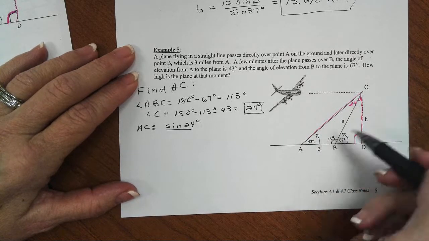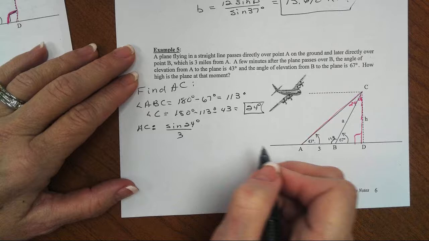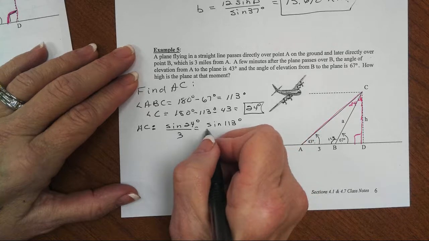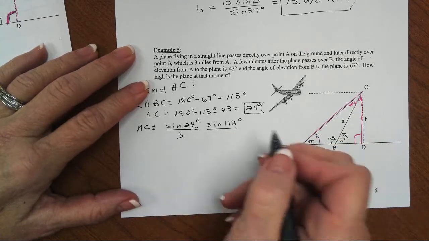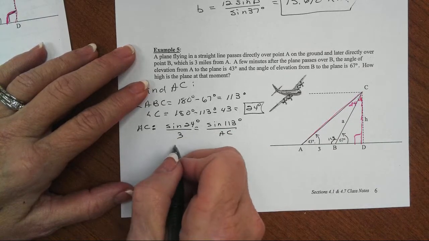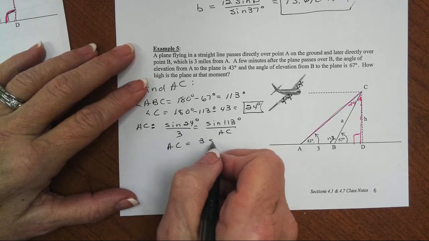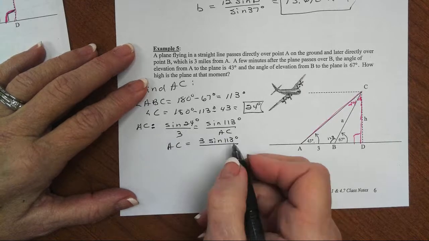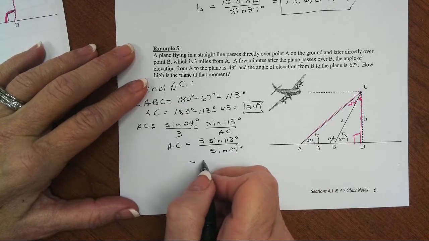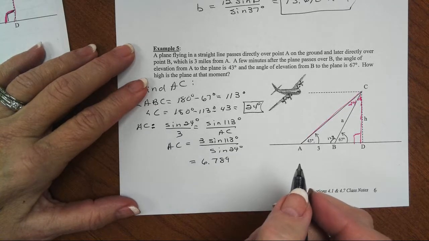So the sine of 24 over 3 is equal to, using law of sines, sine of 113 divided by this hypotenuse, which we'll call AC. And then AC is equal to, we'll cross multiply to get an algorithm to put in the calculator. So AC is equal to 3 times the sine of 113 degrees divided by the sine of 24 degrees. And you should go ahead and calculate that, 6.789. That's miles.